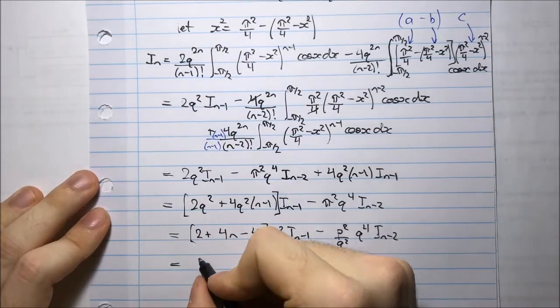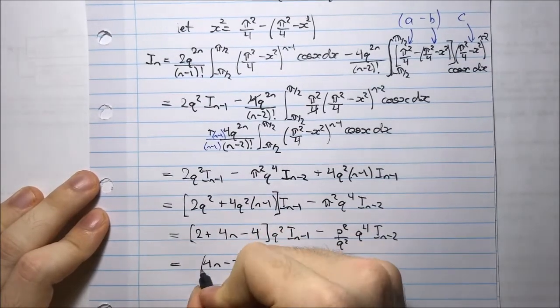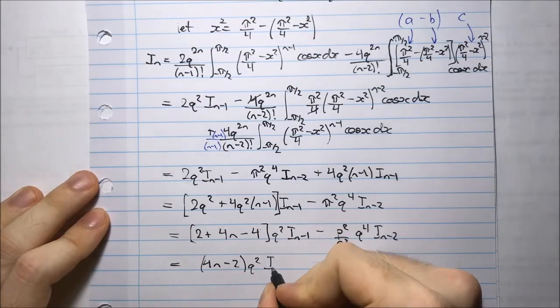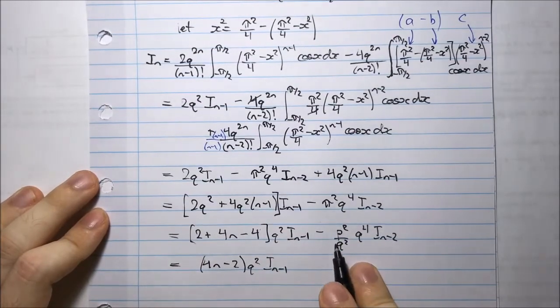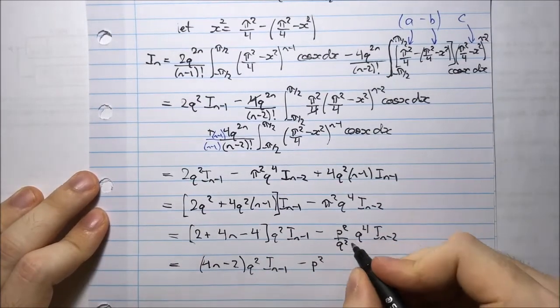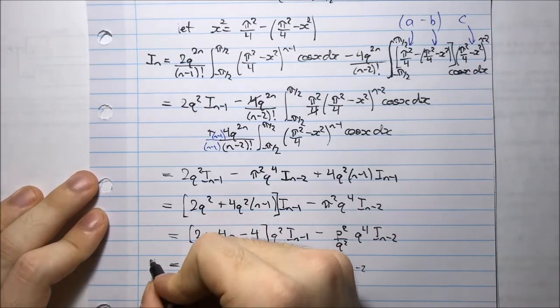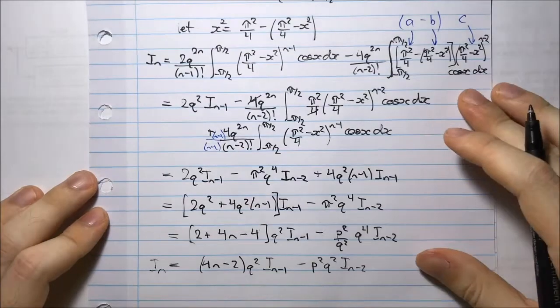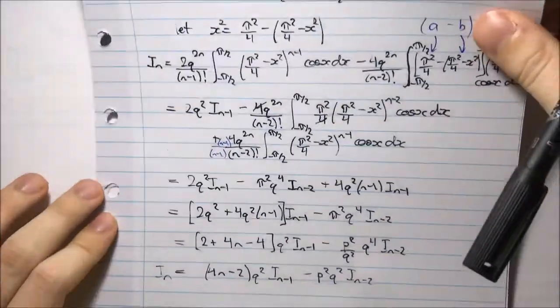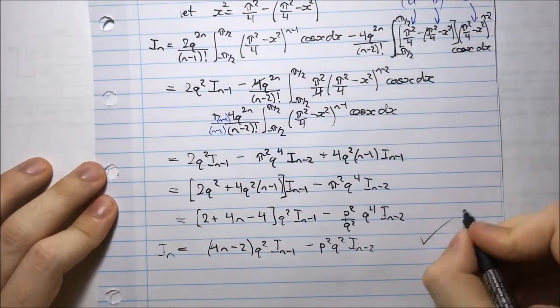Okay, simplifying here would be (4n minus 2) q squared I_{n-1}. And simplifying here would be p squared, this would be q squared I_{n-2}, which is finally, for 1 mark, I've used a whole page, proven what I want to prove. So we're happy.